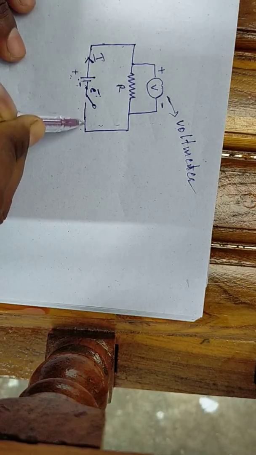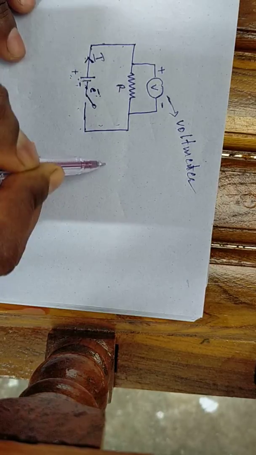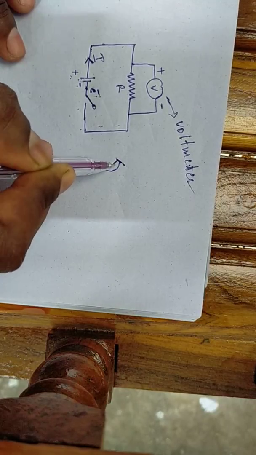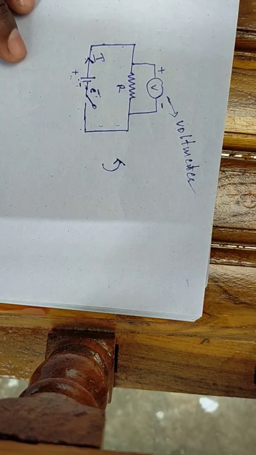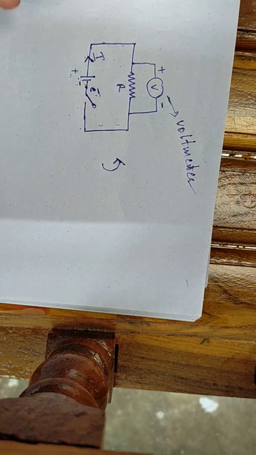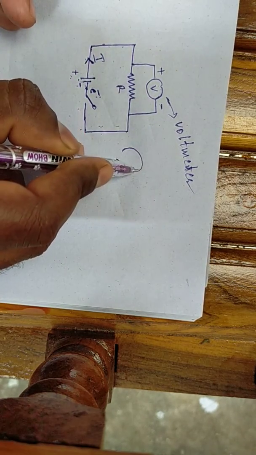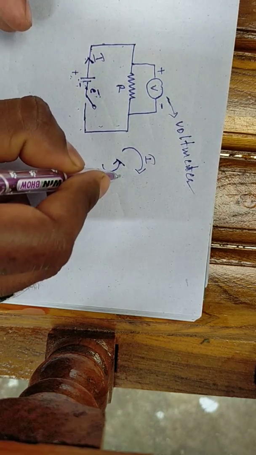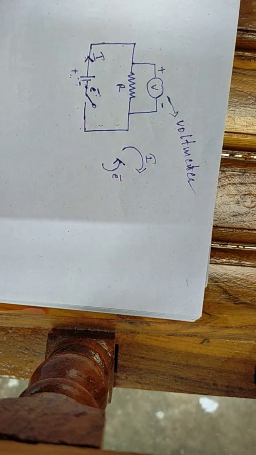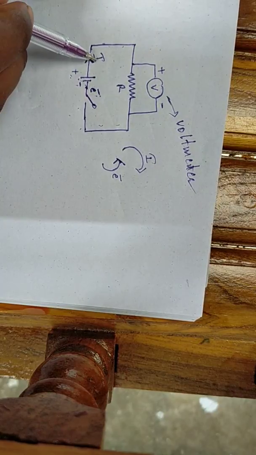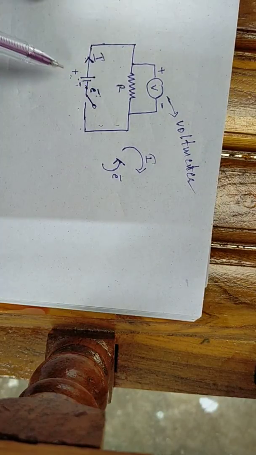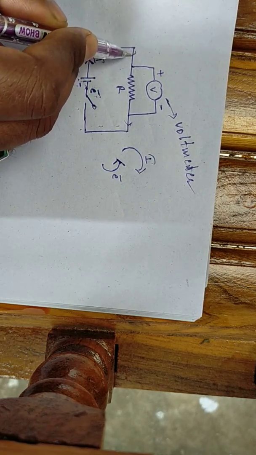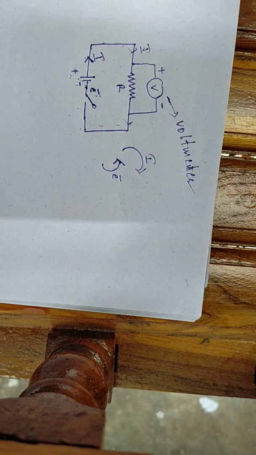Okay, so electrons are moving in this way. Electrons are moving in the anti-clockwise direction. But the current direction should be opposite. This should be the direction of current, and this should be the direction of motion of electrons. So that's why the direction of current in a circuit will be away from the positive terminal of the battery.